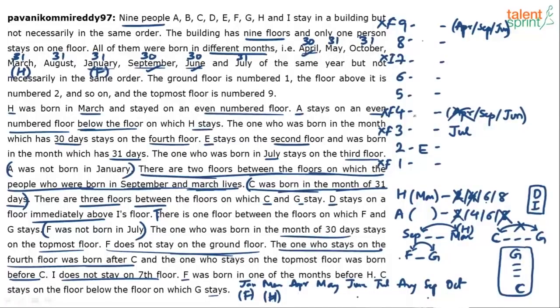Now, we know that 4th floor can either be September or June. Yes or no? April is already ruled out. For some reason, it is ruled out. I don't know what. April, we have already ruled out for 4th floor. 4th floor should either be September or June. Suppose you take 4th floor as September.